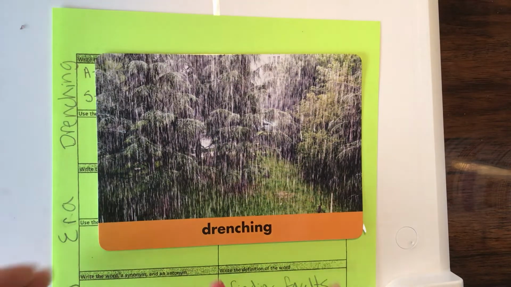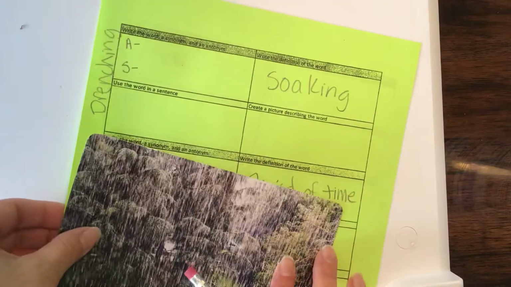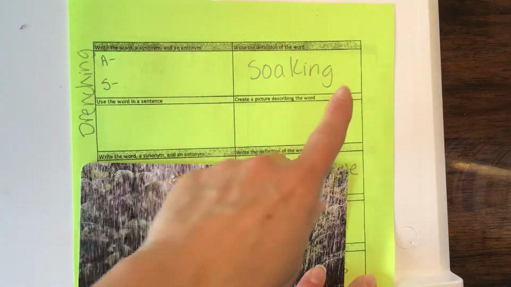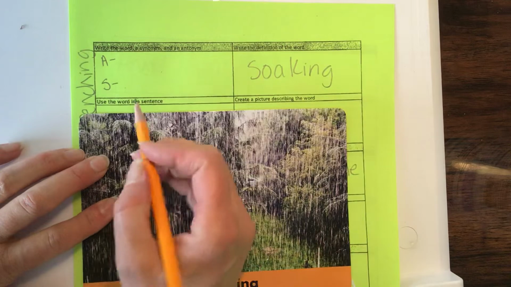Our first word is drenching. So on your page, fill in drenching. And the answer that you're going to see to this on Friday is the word soaking. A drenching rainfall. So let's talk about antonyms and synonyms.